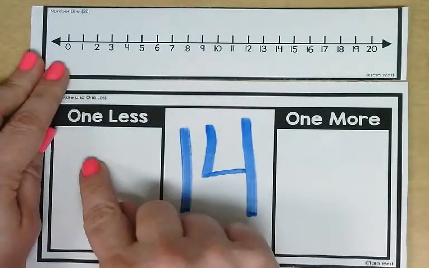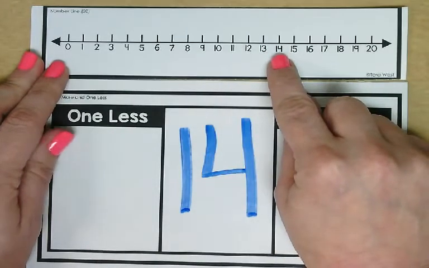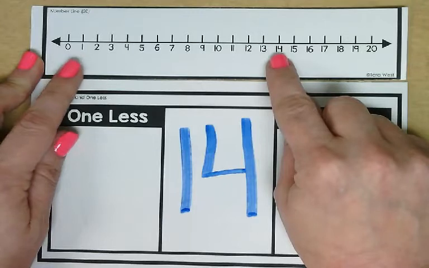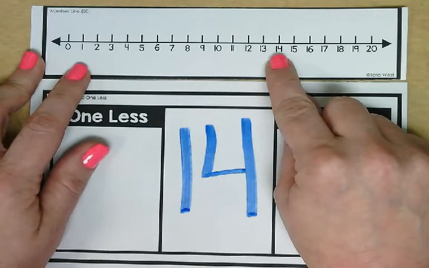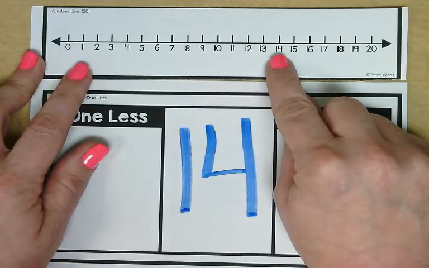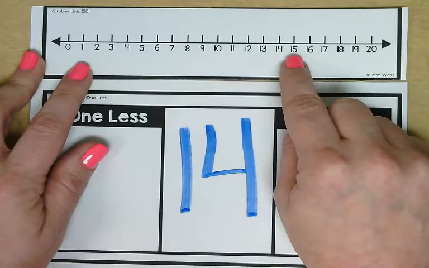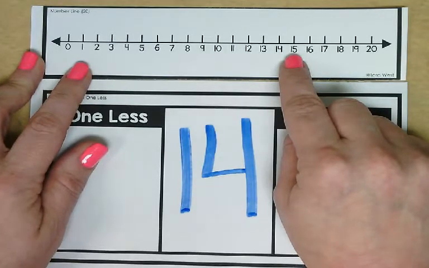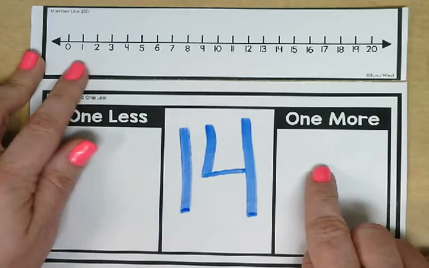Write the number down here. When you're done, come back up to the 14 on your number line. And we're going to do the same thing for 1 more. Remember, 1 more, you hop forward 1, so hop forward 1. What is 1 more than 14? Very good. Write that number down here for 1 more.